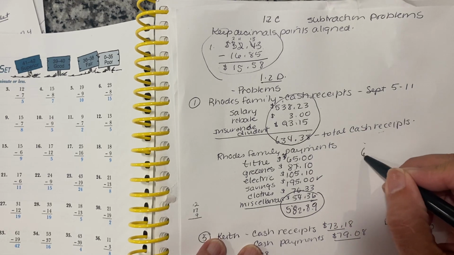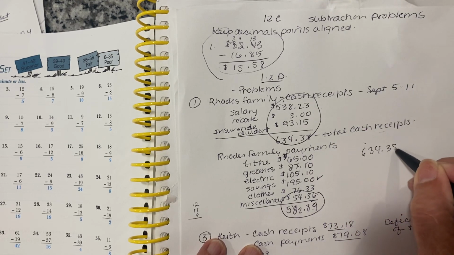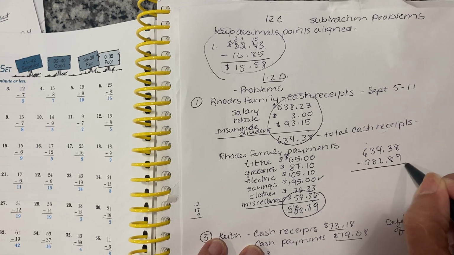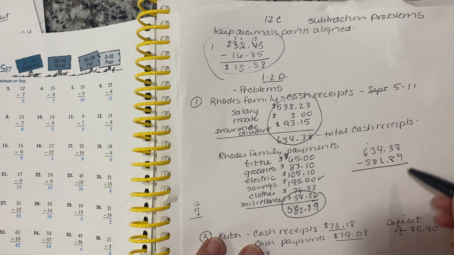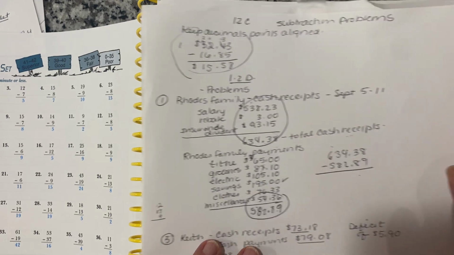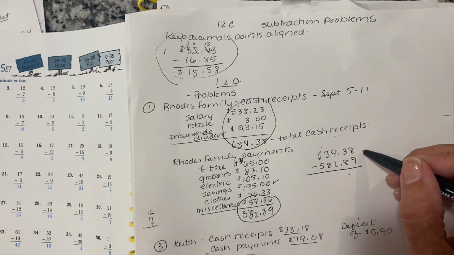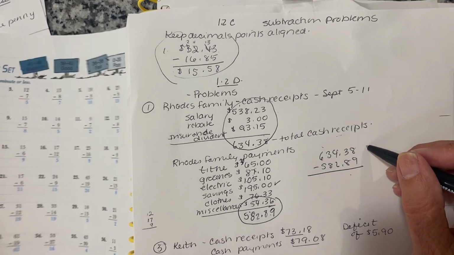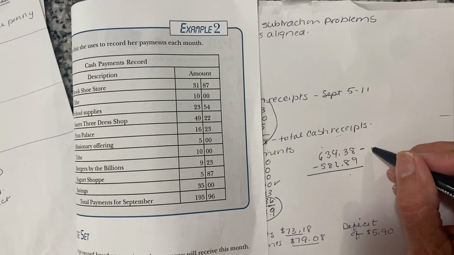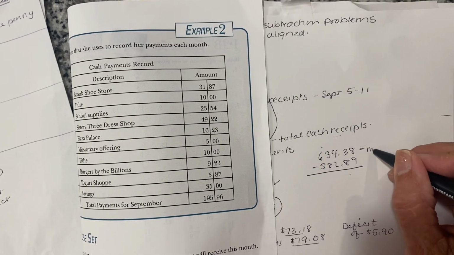If you took 634.38 minus 582.89, and I'm not going to do this, you know how to subtract, but as you find this answer, you'll find the difference. You need to know this too, because this will be a test question. This is called the minuend.